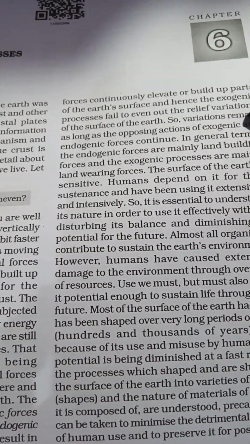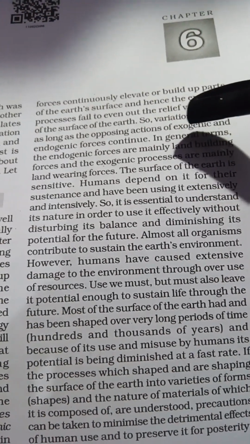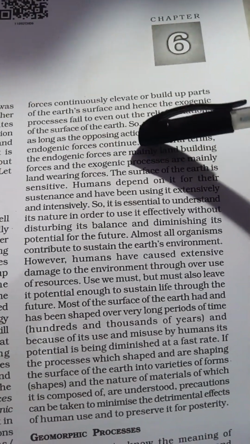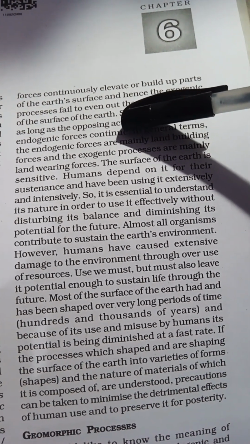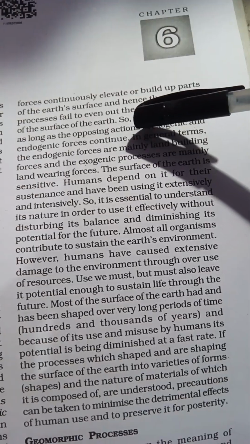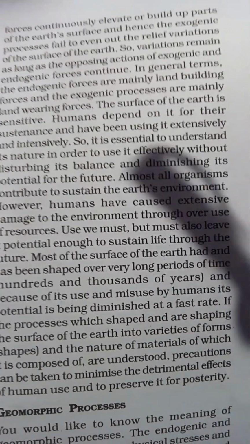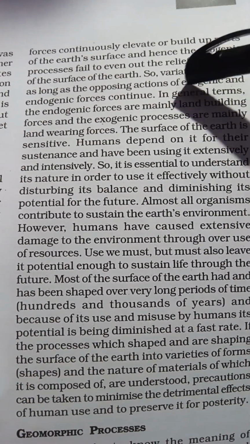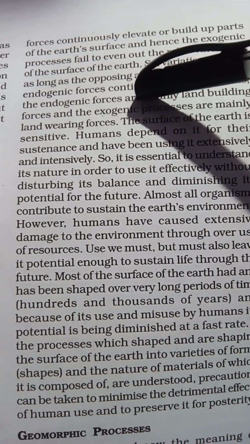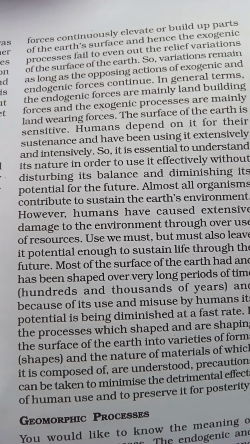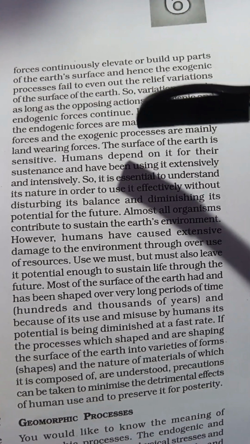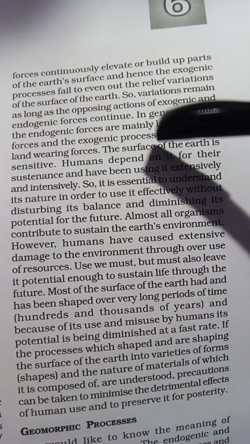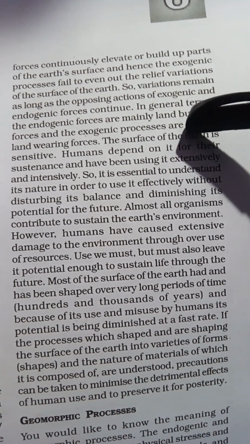The endogenic forces continuously elevate or build up parts of the earth's surface, and hence the exogenic processes fail to even out the relief variations of the surface of the earth. So variations remain as long as the opposing actions of exogenic and endogenic forces continue. So the two forces are very important in general terms.